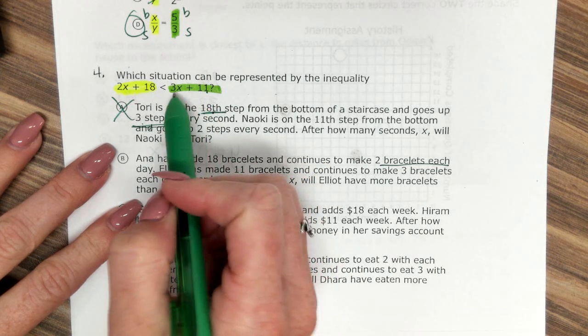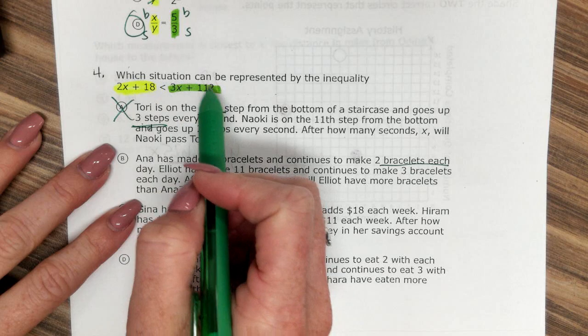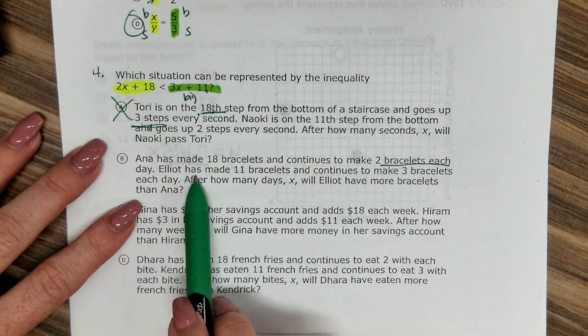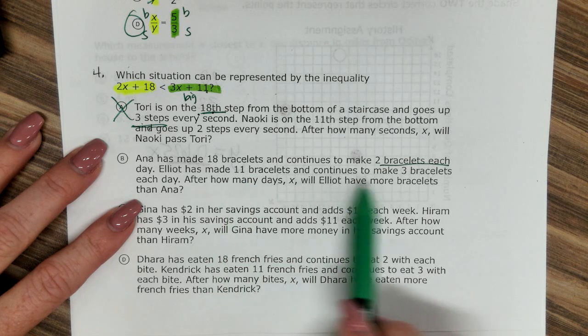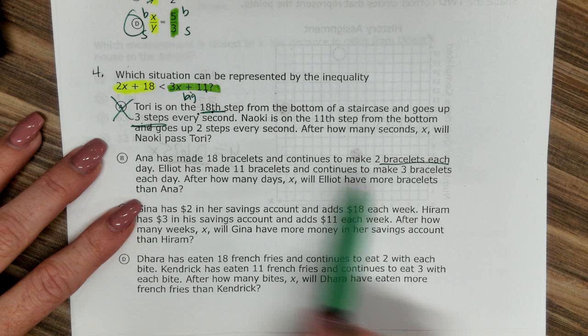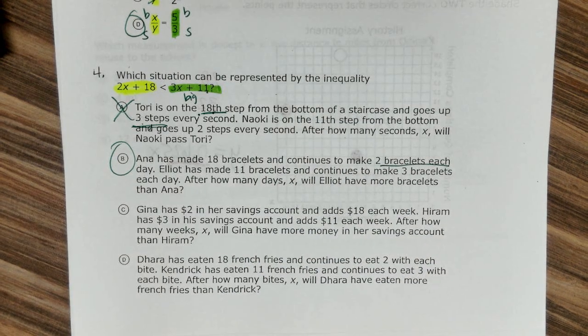If Elliot is with 3X and 11, then we're good because this side needs to be what? Bigger. So which one was Elliot? Elliot has 11 bracelets and continues to make 3 each day. They want Elliot to have more. So is that correct? Yes. Very, very easy. All right, turn the page.